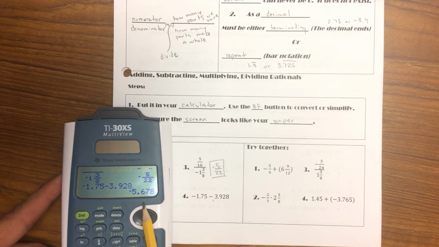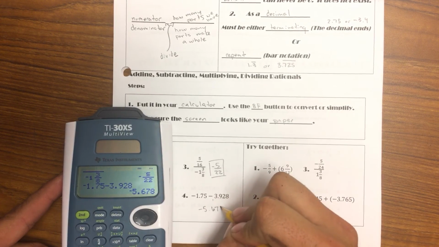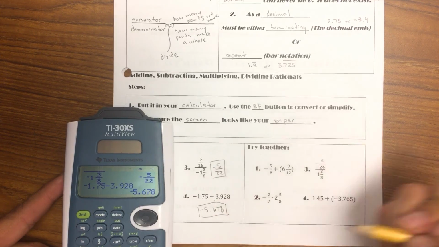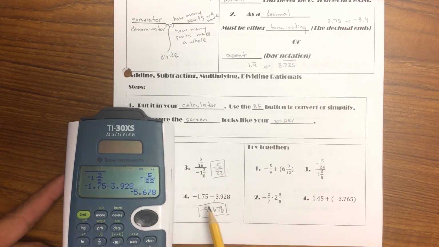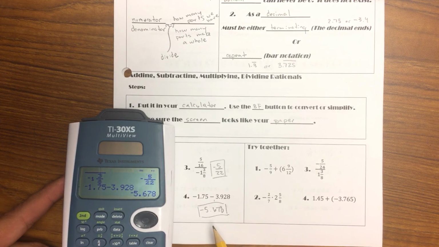And when I hit enter, it tells me negative 5.678 is my answer. And because my picture looks the same, and in adding and subtracting rationals, we're going to trust our calculator. There's a lot of things we're not going to trust it to do, but this kind of math we feel pretty good about. So go ahead, pause the video.